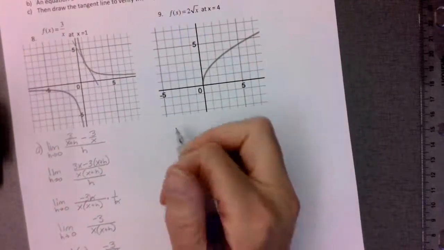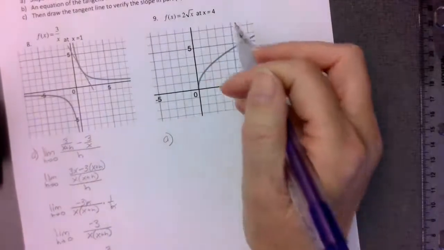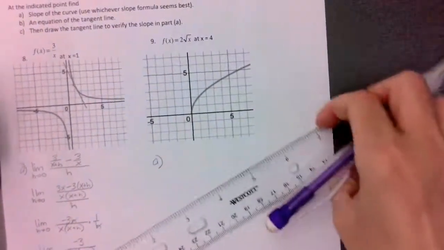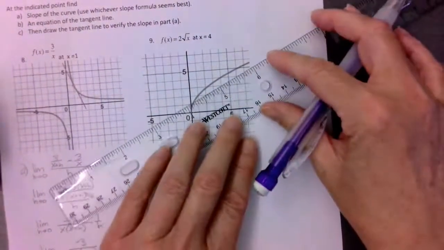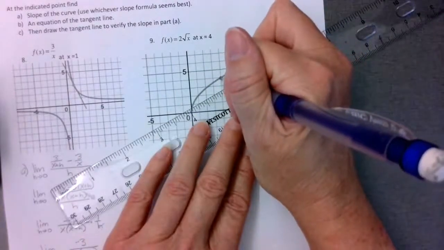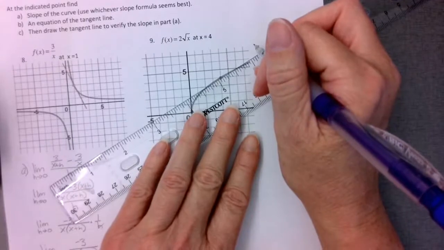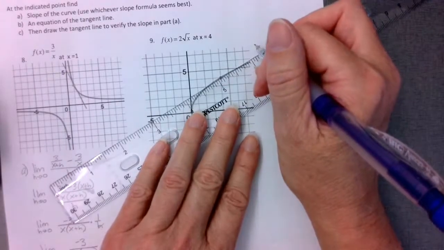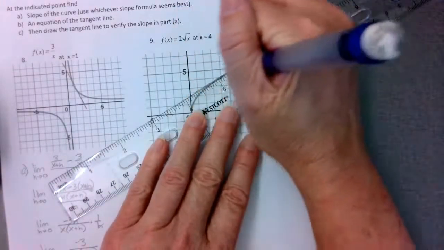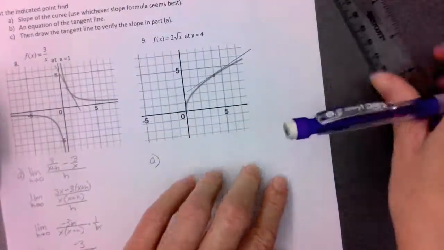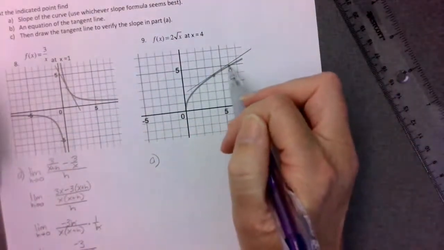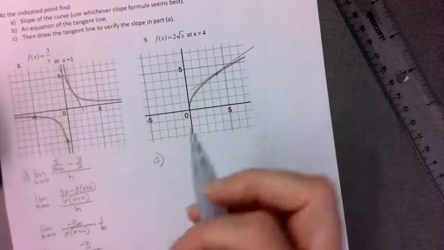My next example, I'm finding the slope at 4. So again, take the ruler, line up. So I have a point at 4. Try to make it so that it's grazing the curve to model the slope at 4. Looks like the slope is pretty close to about half.